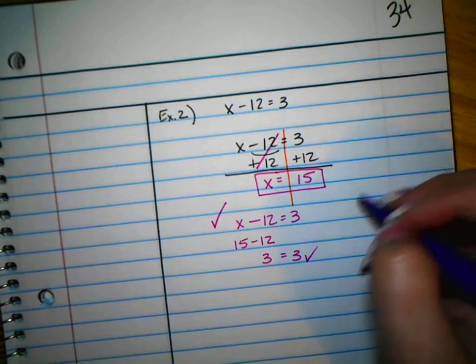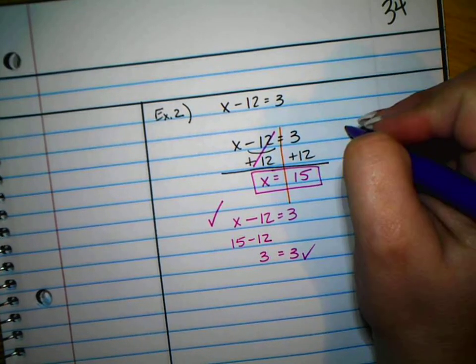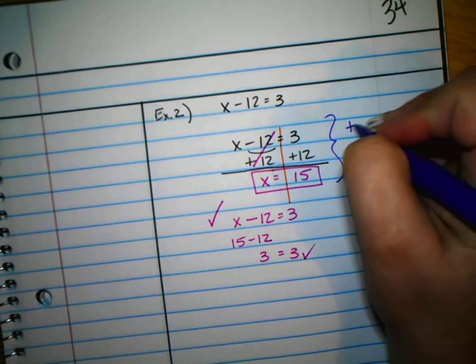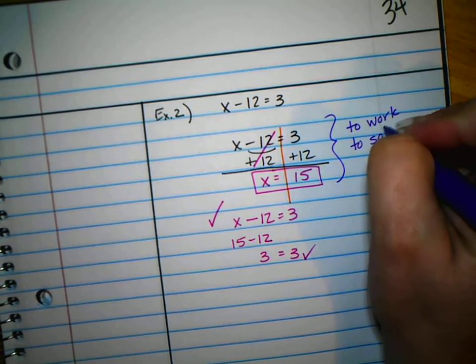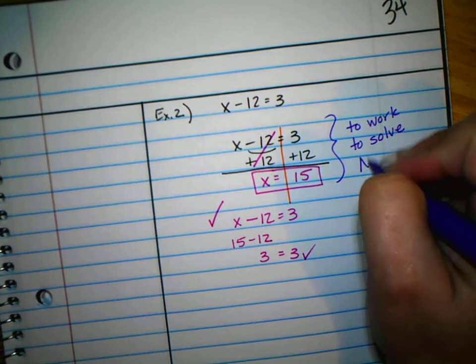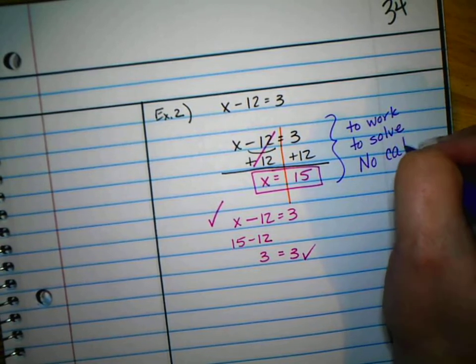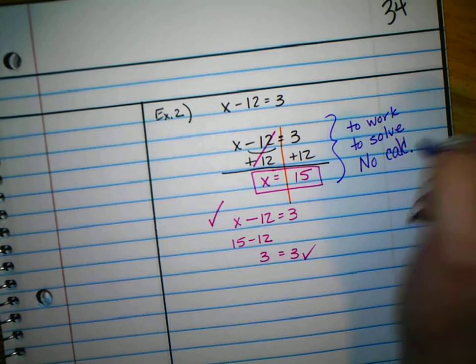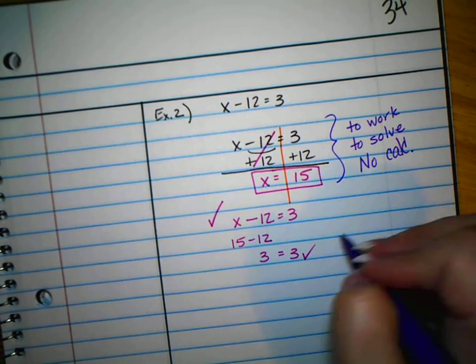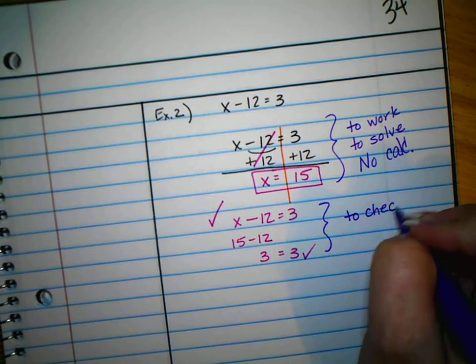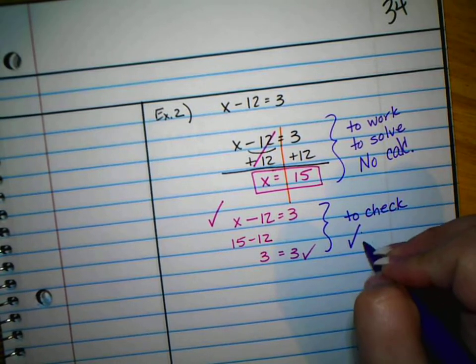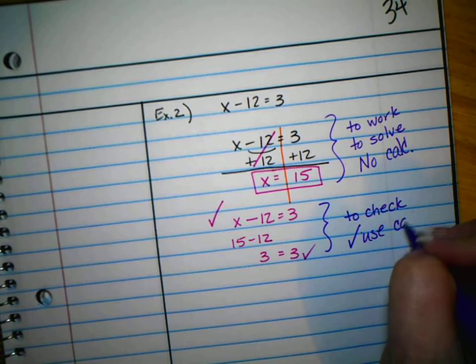Now, to work, to solve, you cannot use the calculator. Okay? No calc. To check, yes, use your calculator.